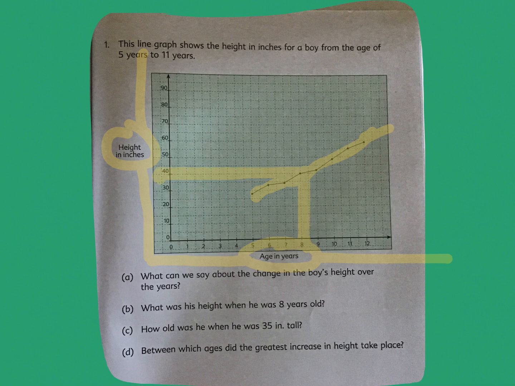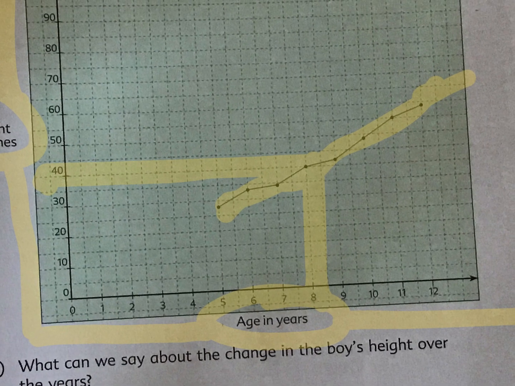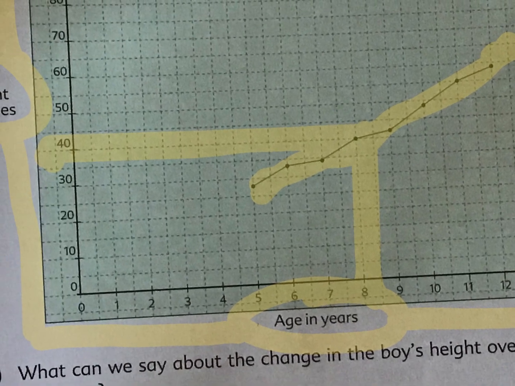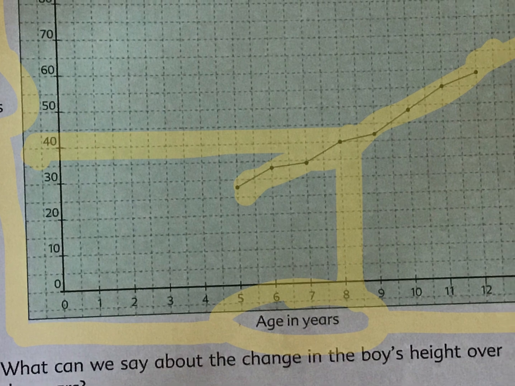Between which ages did the greatest increase in height take place? Well, let's look really carefully at this data now. Which one had the biggest jump? How much from 5 to 6? It was about 5 inches.